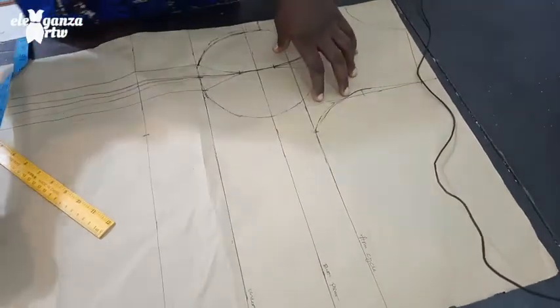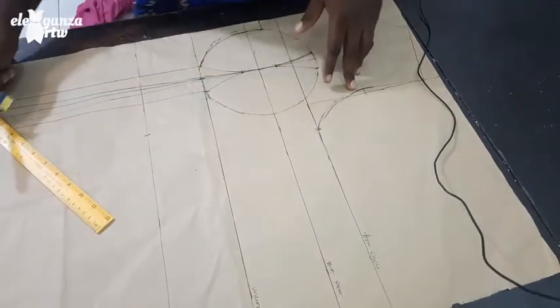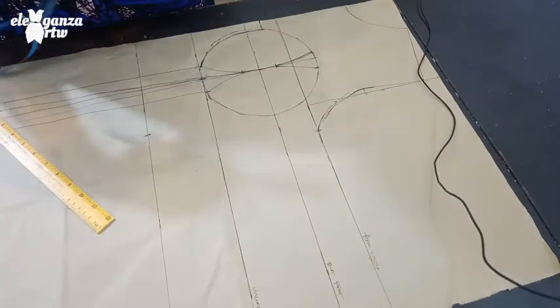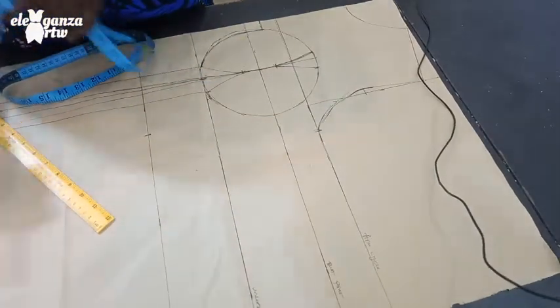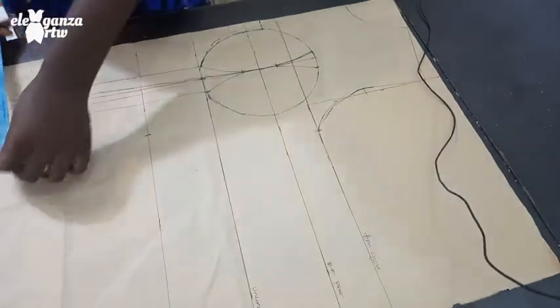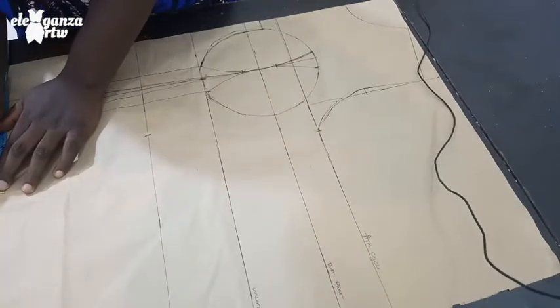Then on this full length line, I'm going to be putting my round waist that I've already measured. My round waist is 36. 36 divided by 4 is 9 inches. So I'll put that here.